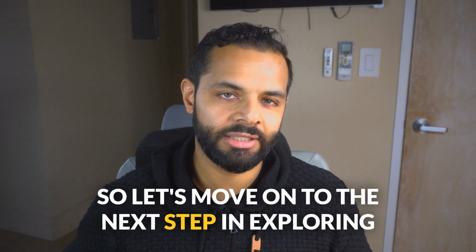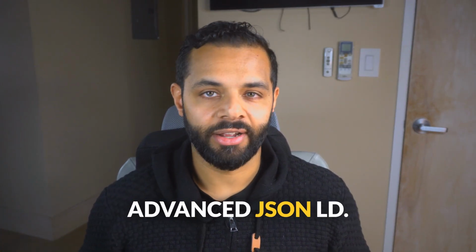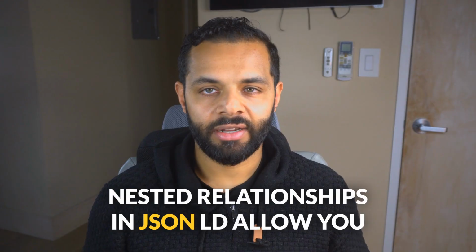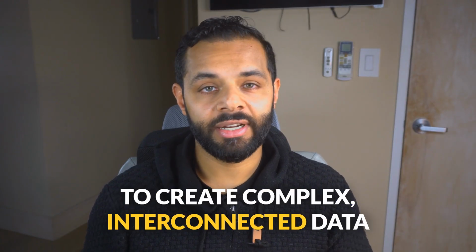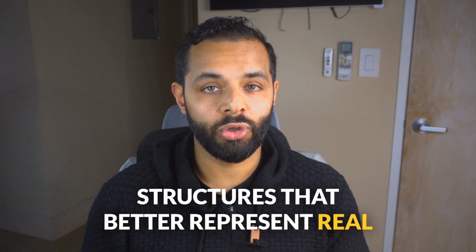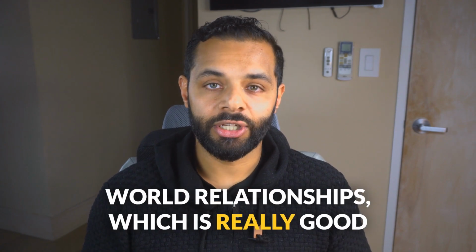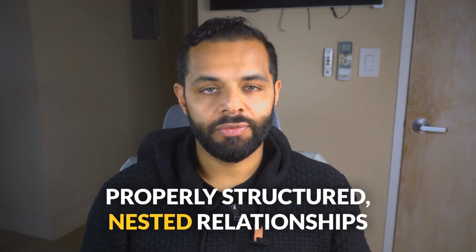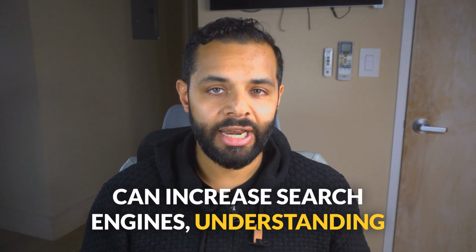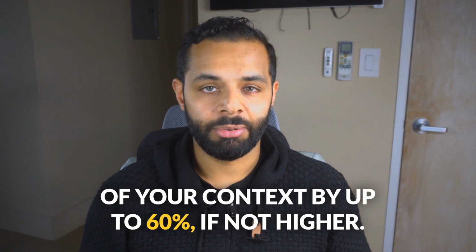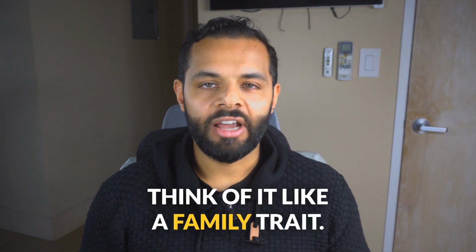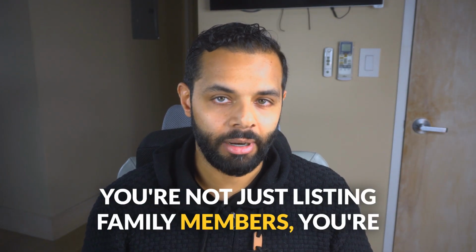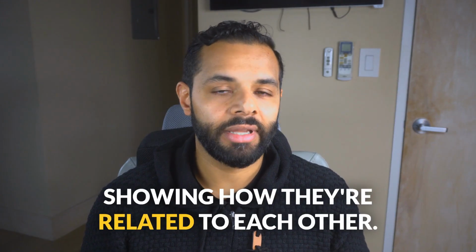So let's move on to the next step in exploring advanced JSON-LD. Nested relationships in JSON-LD allow you to create complex interconnected data structures that better represent real-world relationships, which is really good for semantic search when it comes to AI. Properly structured nested relationships can increase search engines' understanding of your context by up to 60%, if not higher. Think of it like a family tree. You're not just listing family members. You're showing how they're related to each other.